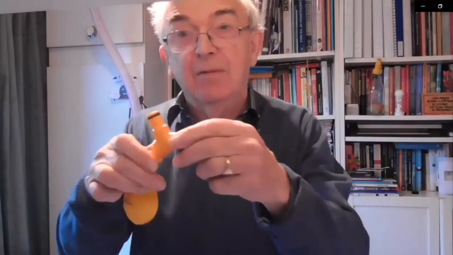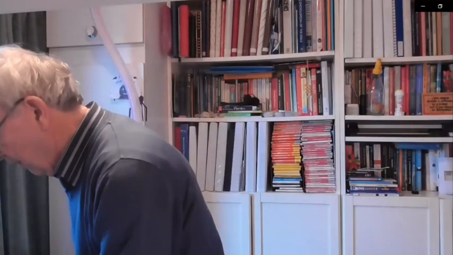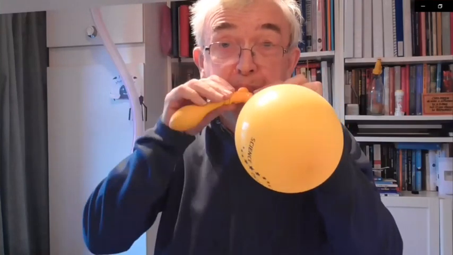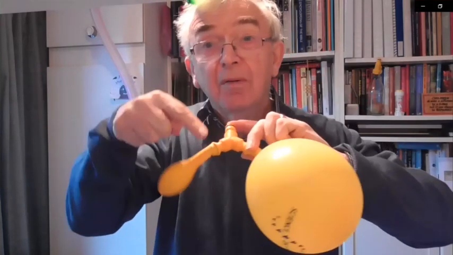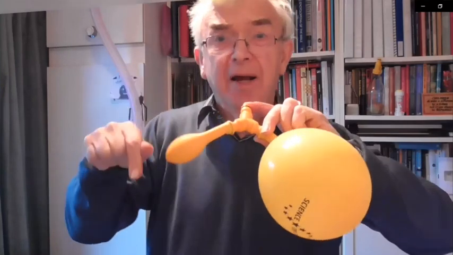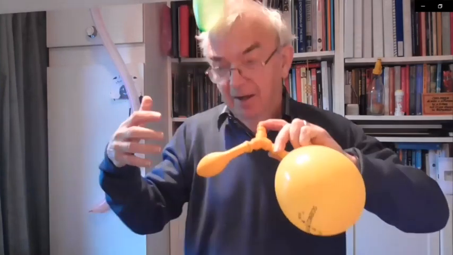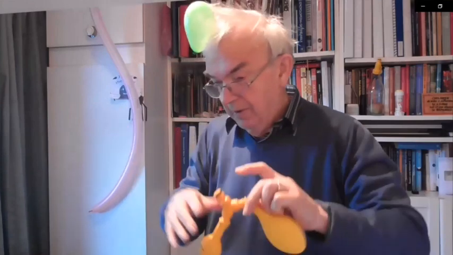Oh, there's a leak in this balloon. That's a bit of a disaster, isn't it? Let's put another balloon on. I was going to say the blue one blows up or the yellow one blows up, so let's try again. See, only one will blow up, no matter how hard I blow, till you get to the very end and about to burst the balloon. Only one will blow up.